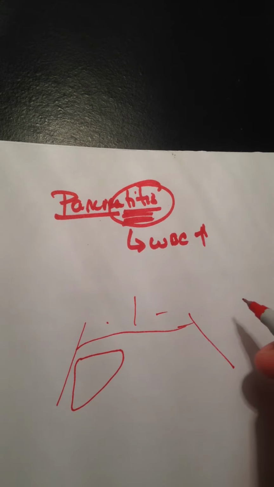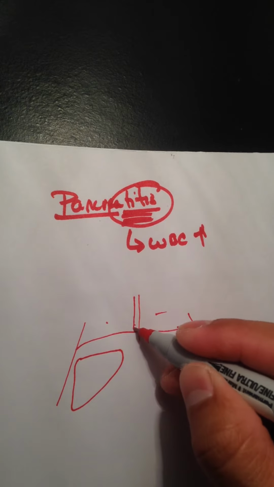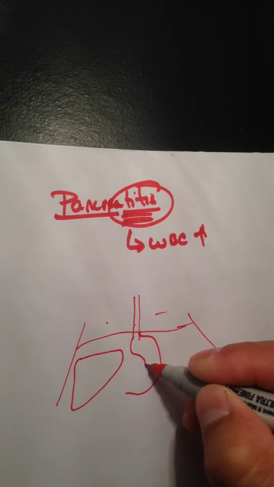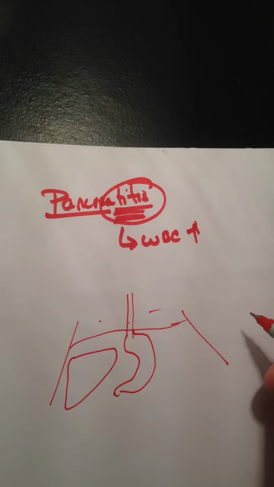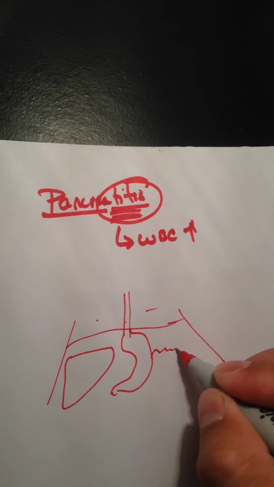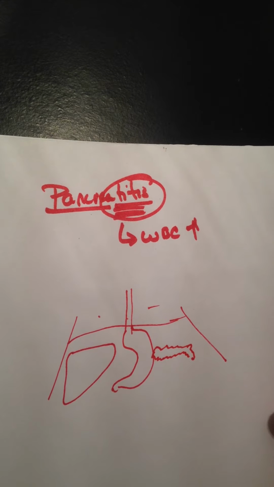Okay, and then you'd have the esophagus coming down, the stomach, and then the pancreas is going to sit about here. It's going to be, again, a feathery looking organ.